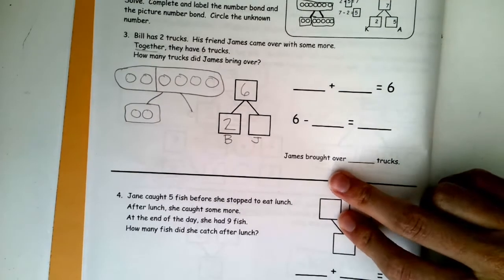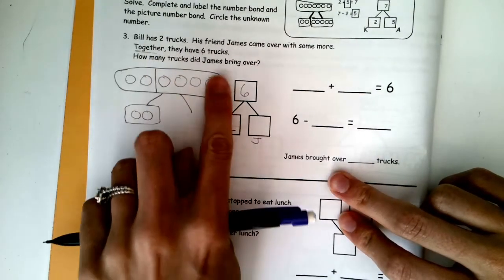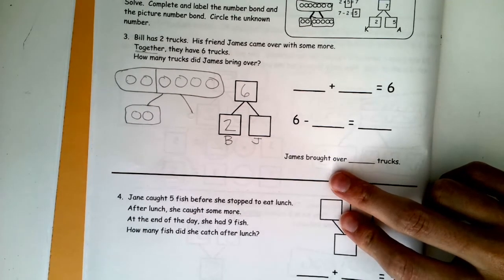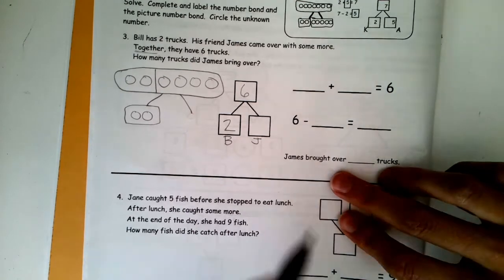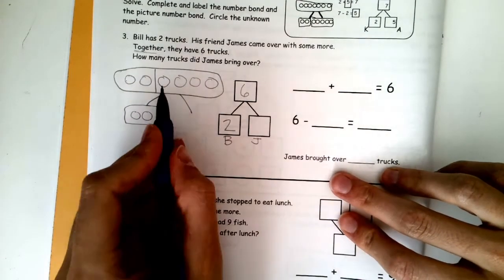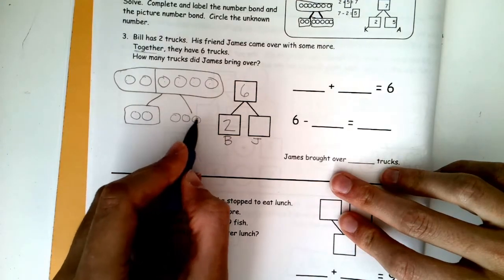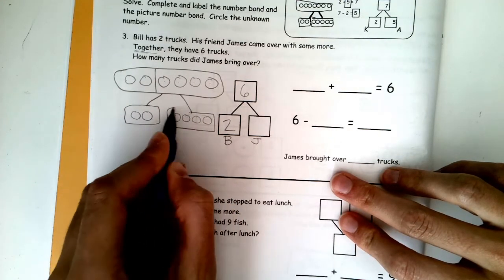Now I can see 2 is a part and this is a part, and I can find my other part. What is my other part? My other part should be 1, 2, 3, 4. So I can go ahead and finish my number bonds.